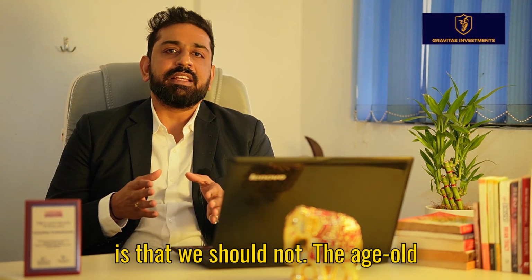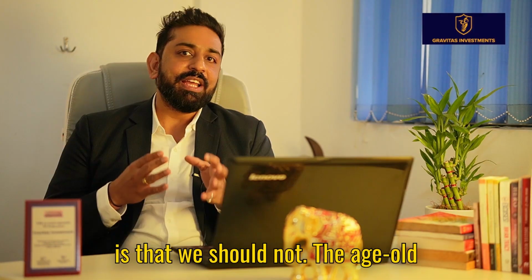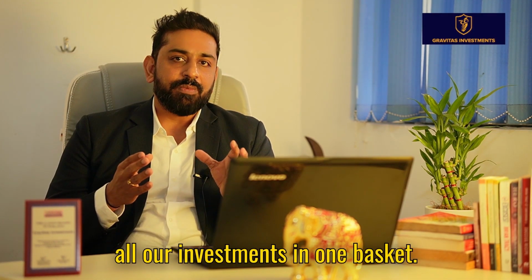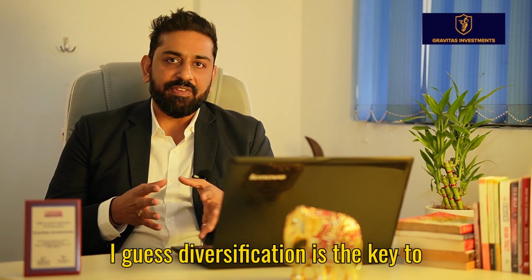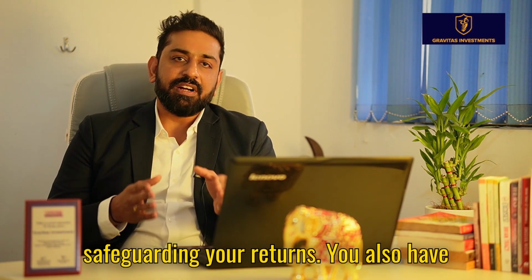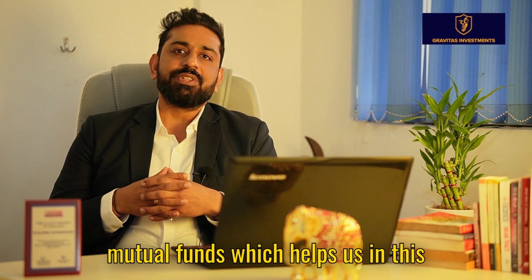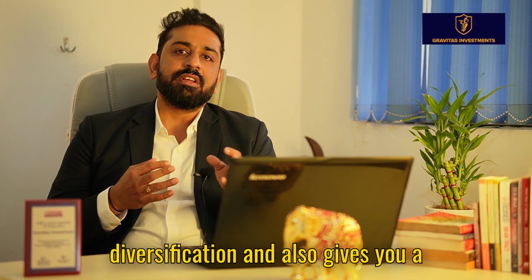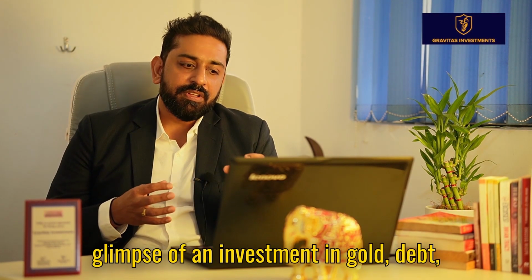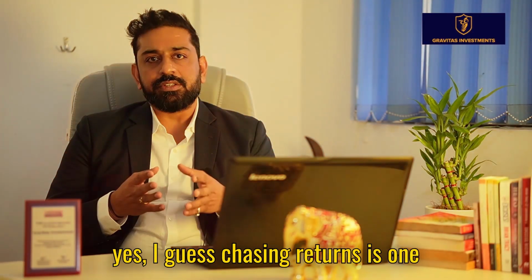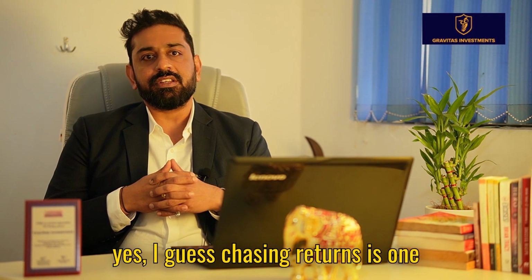And another thing is that, the age-old saying goes, we should not be parking all our investments in one basket. I guess diversification is the key to safeguarding your returns. You also have some multi-asset mutual funds, which help us in this diversification and also give you a glimpse of an investment in gold, debt, equity, and some bit of derivatives. So yes, I guess chasing returns is one of the biggest mistakes one should not make.